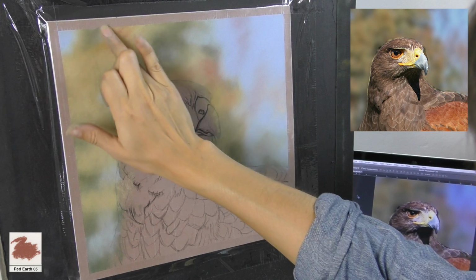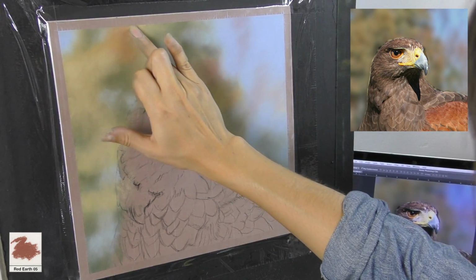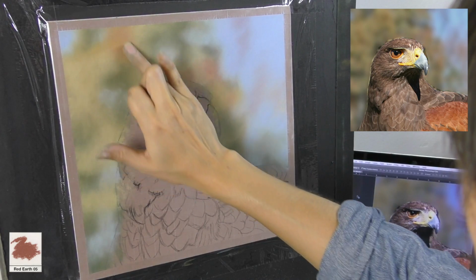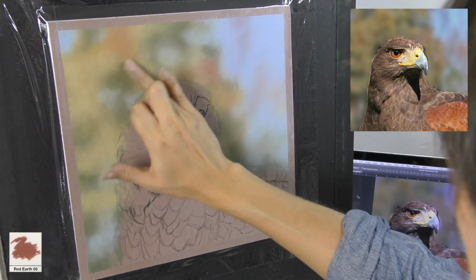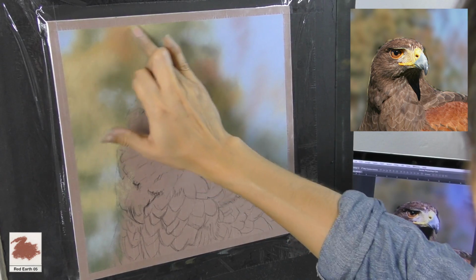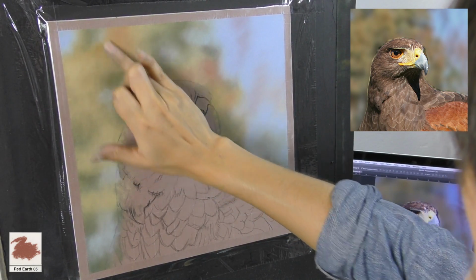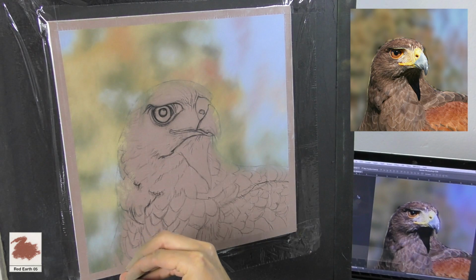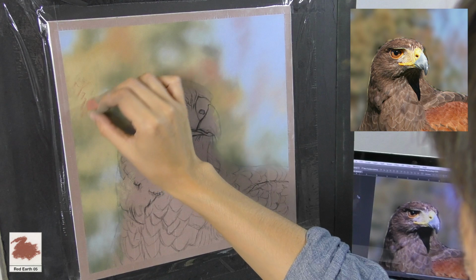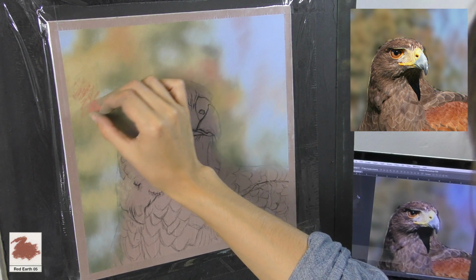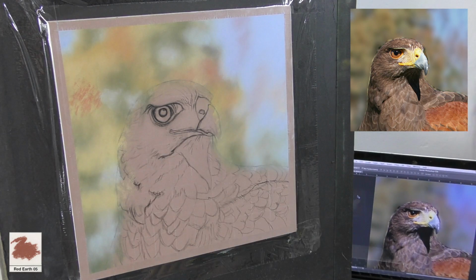So you can see in the photo reference that little area of warmth up there. I am still following the photo reference, just for ideas. If I think it looks nice, I'll include it. I don't do that well from imagination alone. I really like working from photo reference. It can give me some basis to go from. And I can enhance what I see.